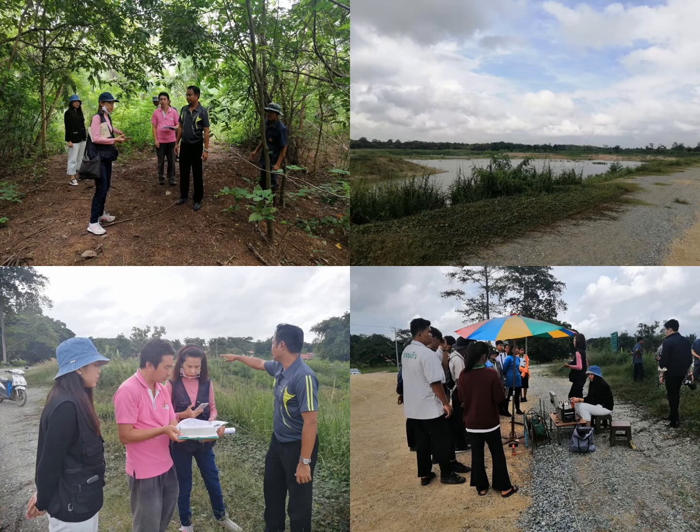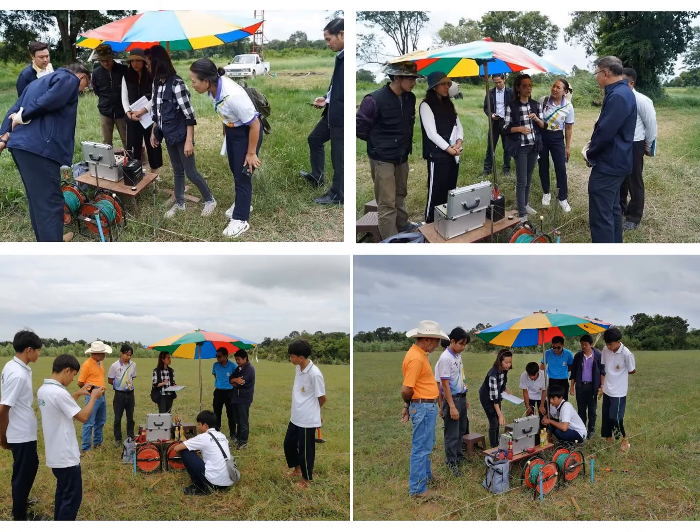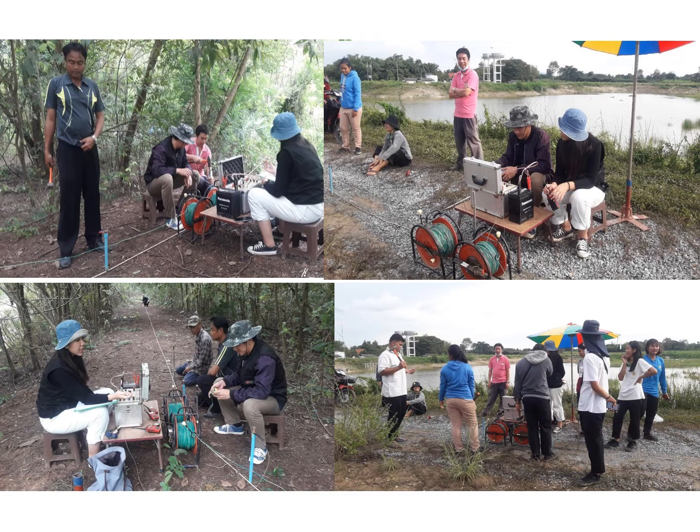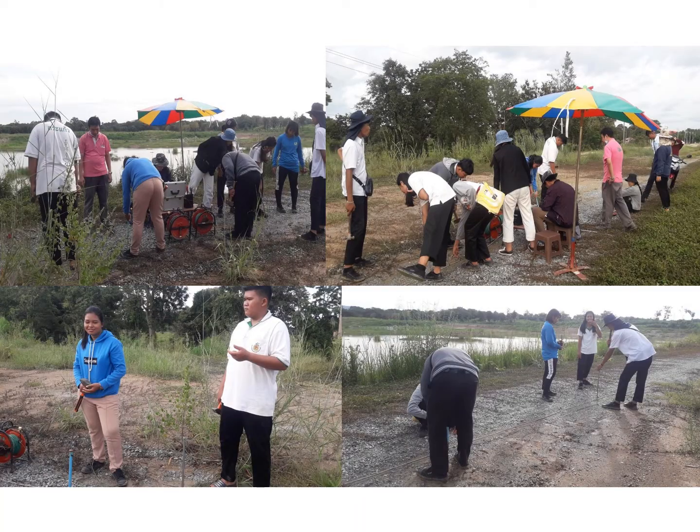This picture shows a geophysical survey in the field, with the participation of teachers and students of the Sa-Keo College of Agriculture and Technology, studying and learning geophysical operating experience.